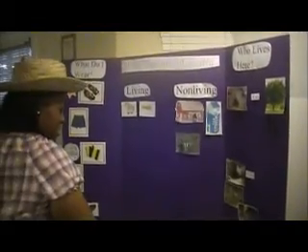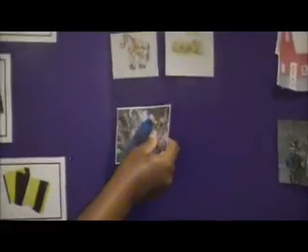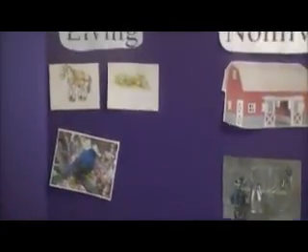Over here, this part is living and non-living. You'll pick up a card, and this has a bird on it. You know that a bird is a living organism. And here we have a wagon. The wagon is non-living. We put it over here under non-living.